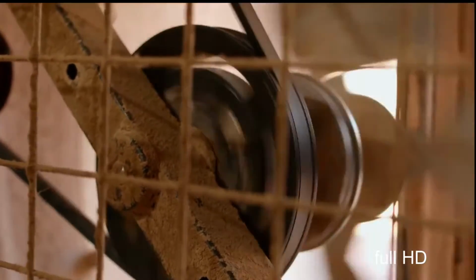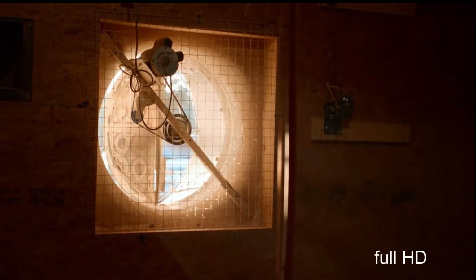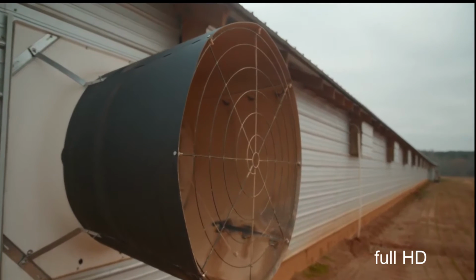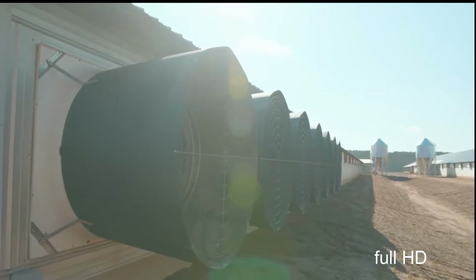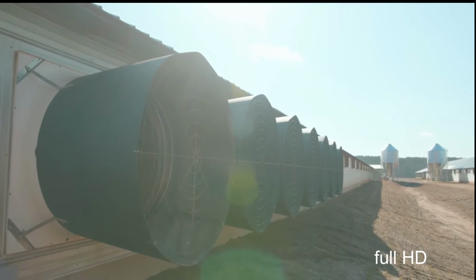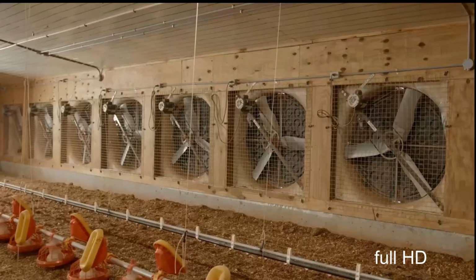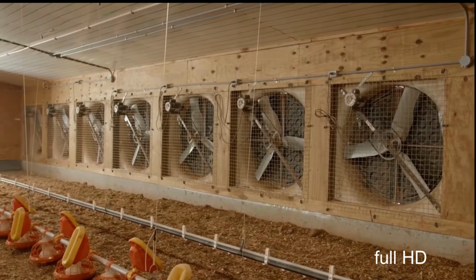We generally have two different types of exhaust fans. We have our sidewall fans, which tend to be something like a 36-inch fan that are primarily used during cooler weather or with younger birds to control air quality. Now, most modern houses have tunnel fans. They're called tunnel fans, but they're actually used not just for tunnel ventilation or hot weather ventilation. They're also used during more moderate weather to bring in air to control our house temperature.